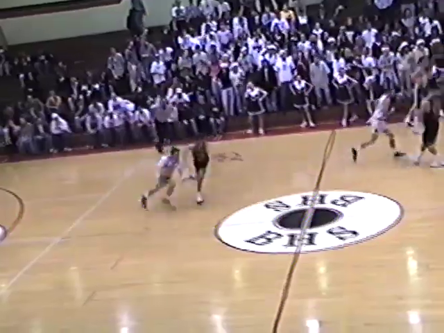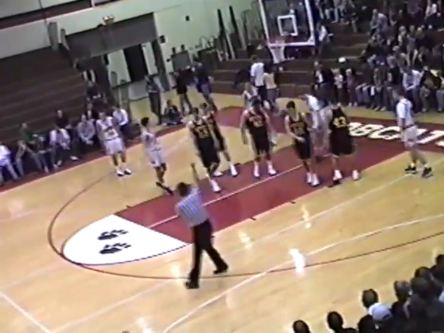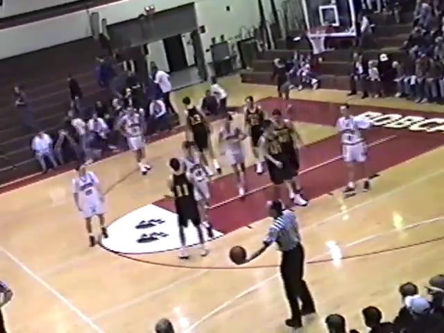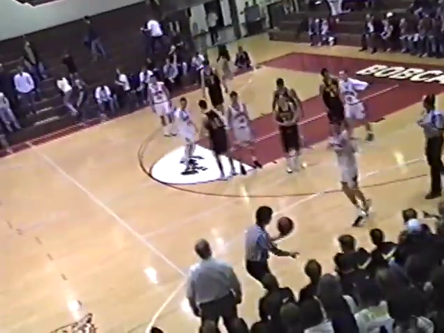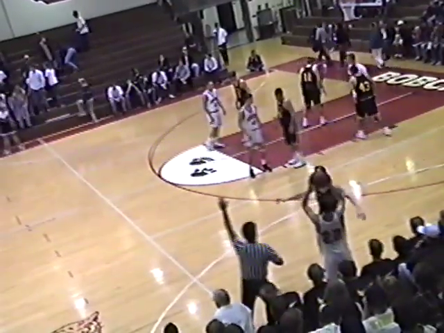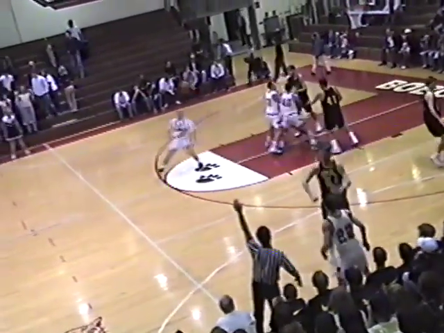Zach inbounds to Matt Hansen. He'll bring it up across the timeline. Porter guarding him, and they're going to get Porter for a hand check out front. Porter was bumping him with the forearm, and on Chad Porter, foul number 1. Team fouls are even at 1 with 5:54 to go in the first quarter. Mitchell on top, 4-0. Zach Bartles right in front of the Mitchell bench.